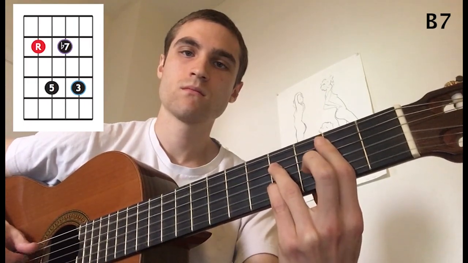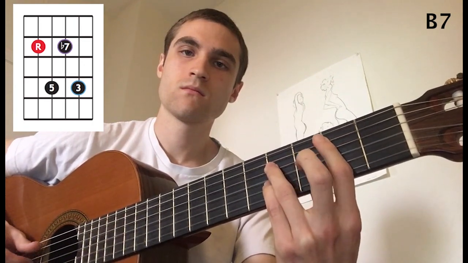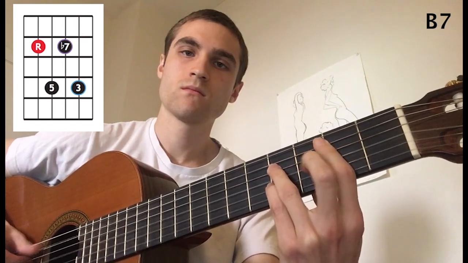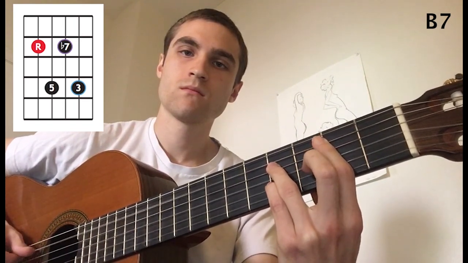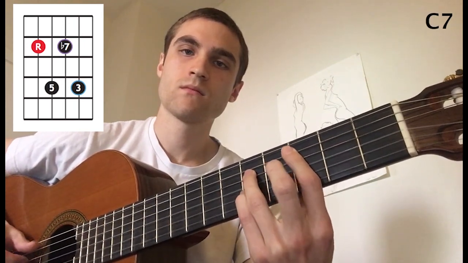I am playing the shape with the big R on the 2nd fret of the A string on the note B. However, you can slide this shape anywhere on the neck. For example, if I move the whole thing up a half step, now I'm playing the chord beginning on the note C.